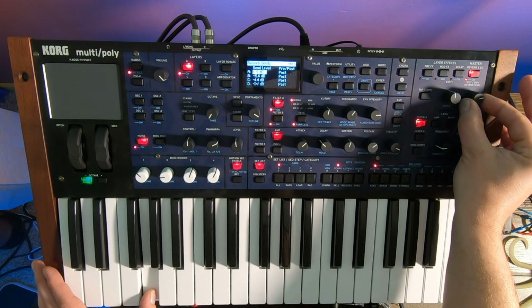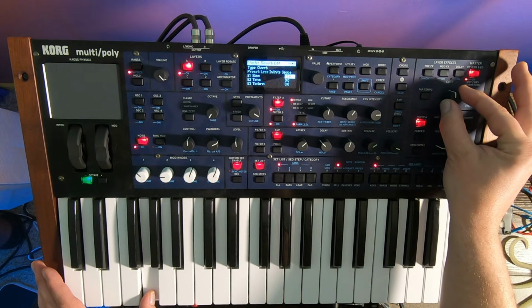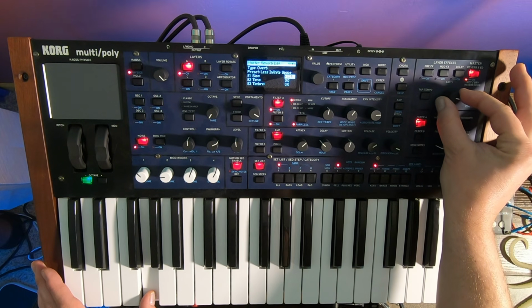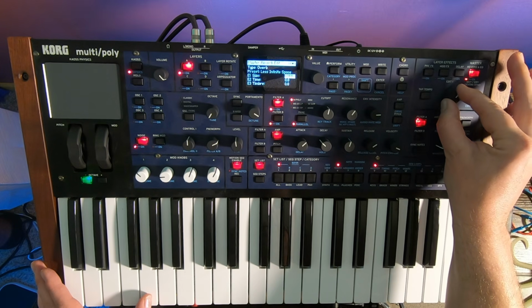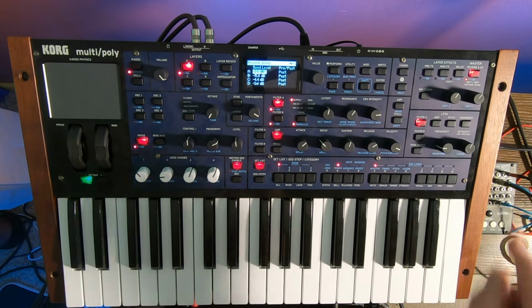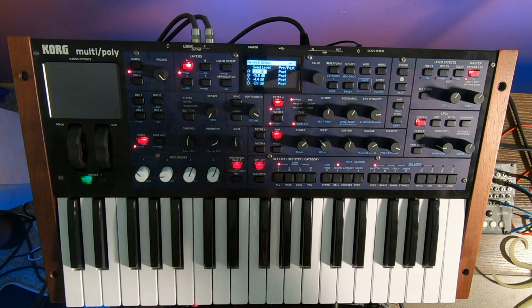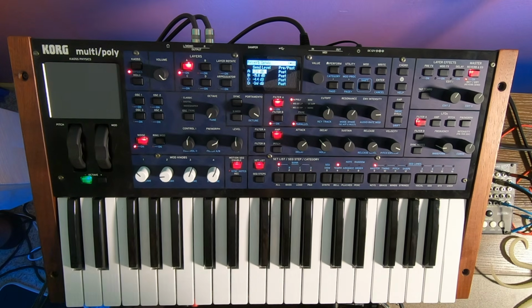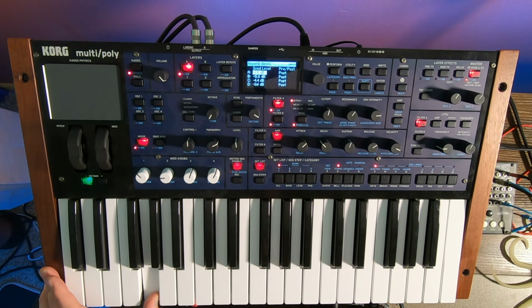We can dial this in. This is pretty dry. Again, we have size here. So this is huge size. So these are finer settings, and it's really about dialing in the exact panorama and spacing that you want your wind to have. And there you go. A wind on an analog synthesizer.